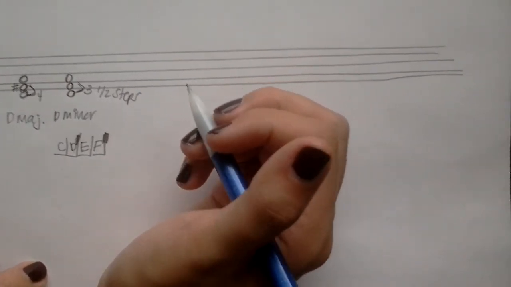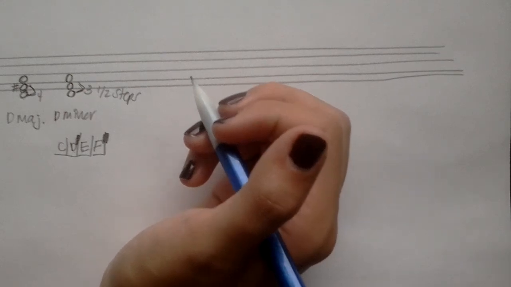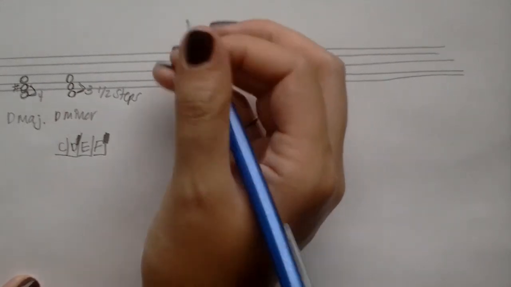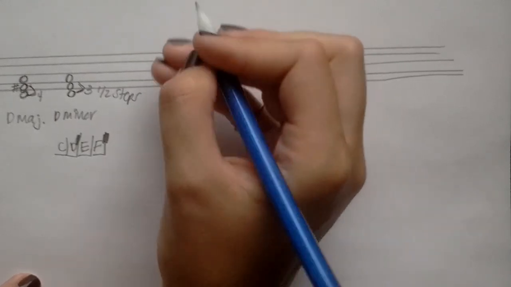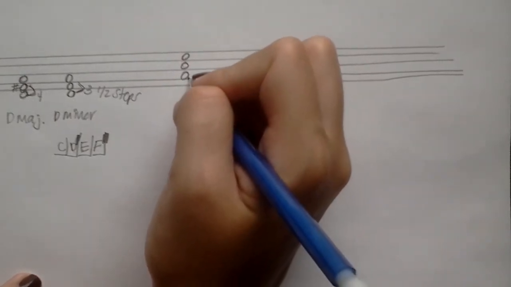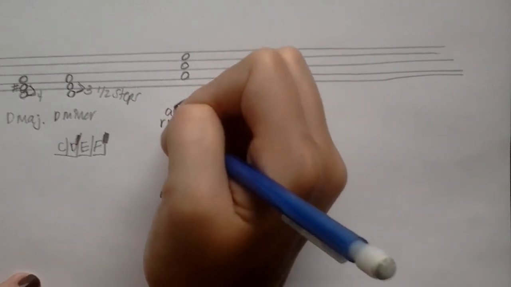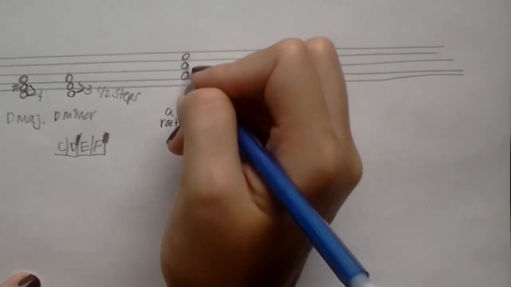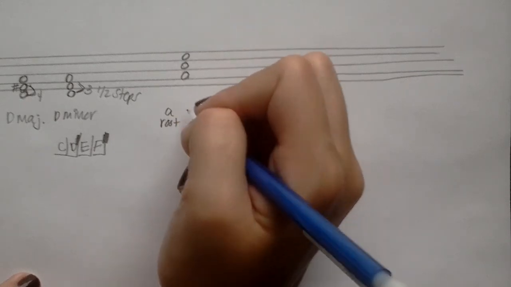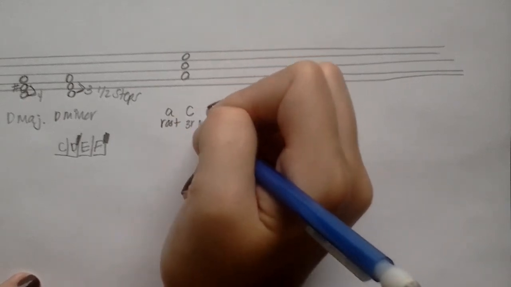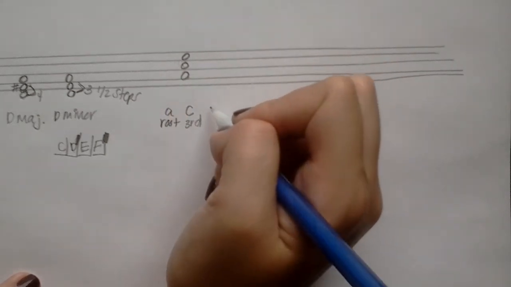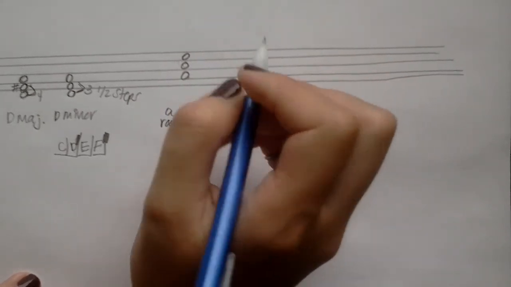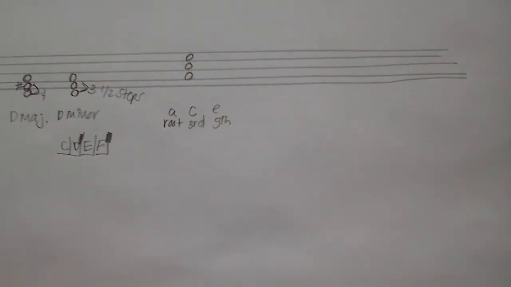So let's say that we need an A minor chord. Our notes would be A, C, and E. Since A is the name of the chord, A is the root. The next note is the 3rd, so C is the 3rd. And the last note, the top note, is the 5th, so E is the 5th. And so far, that's what you need to know about triads.